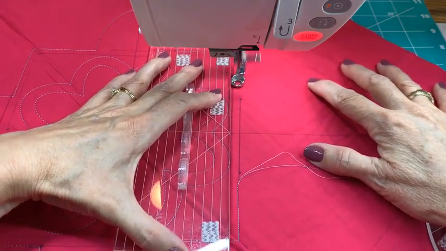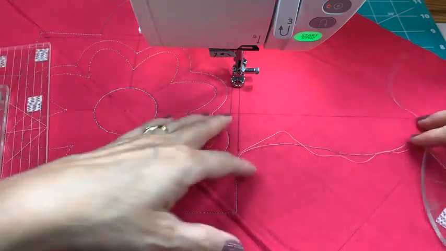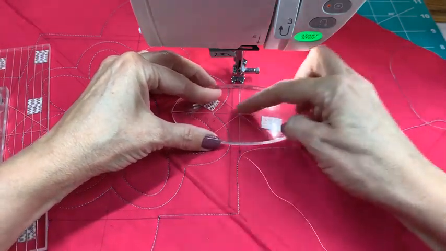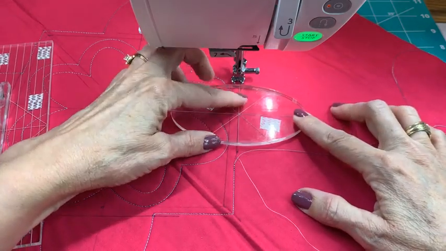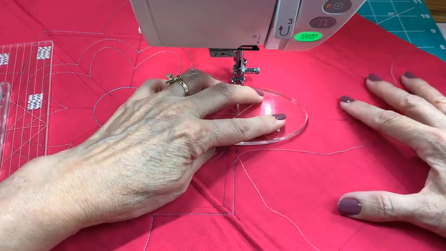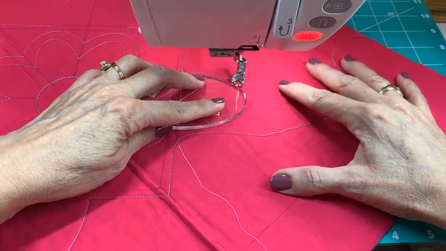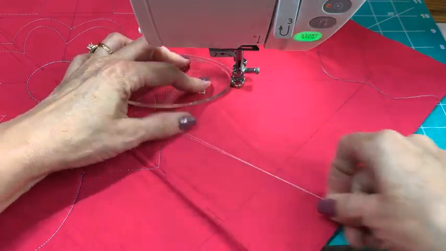Looking for it inside my foot, trying to get my needle lined right up with it. Okay, remember that we're using this outer line right here. So a little smushing. It's kind of a little out of alignment there. Okay, and I'm just going to scoot these out of the way.